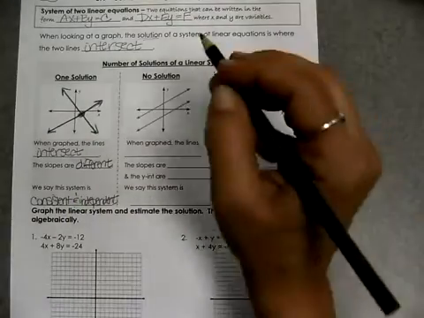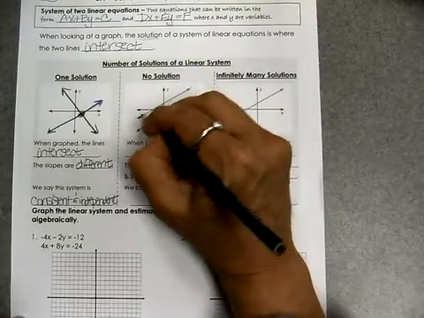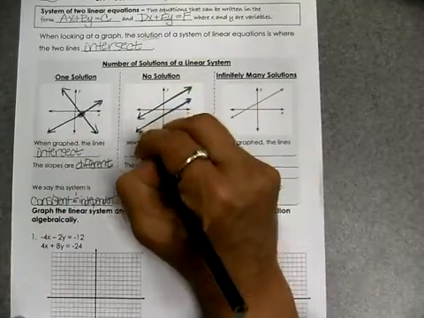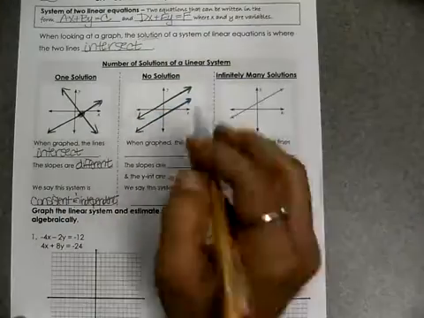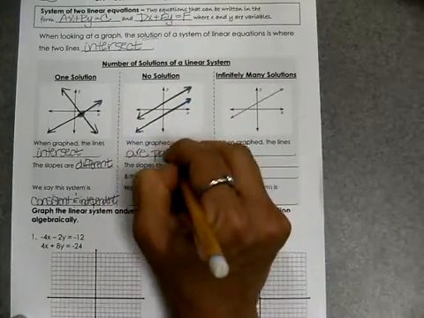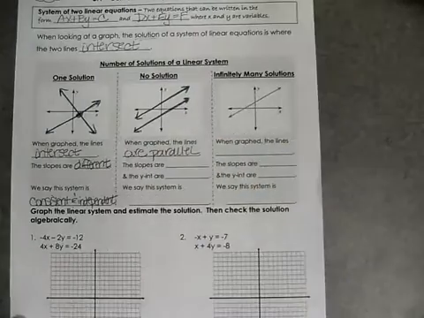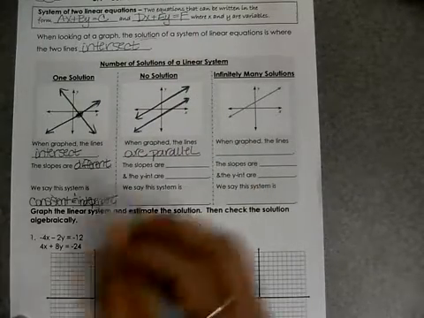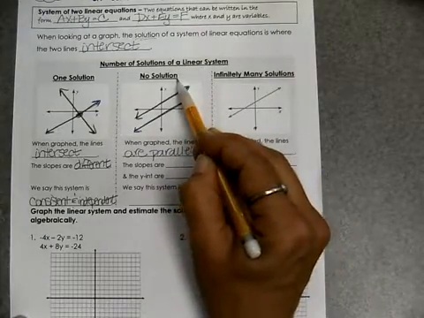Okay. Another possibility is for us to have two lines that don't intersect. So we know that those lines are parallel lines. If we graph and we see lines that are parallel, then we're going to have something that has no solution.